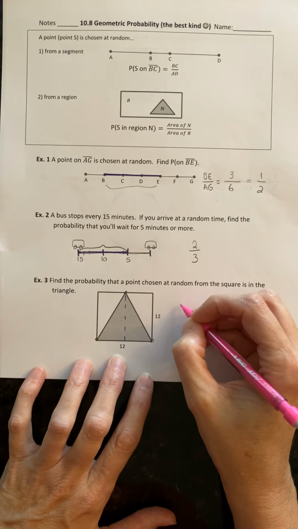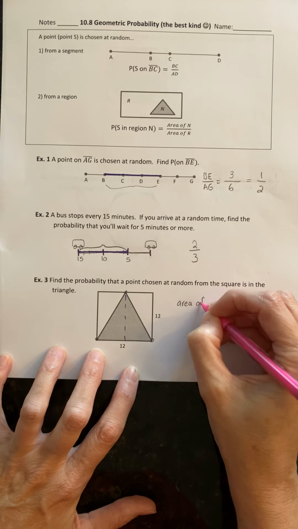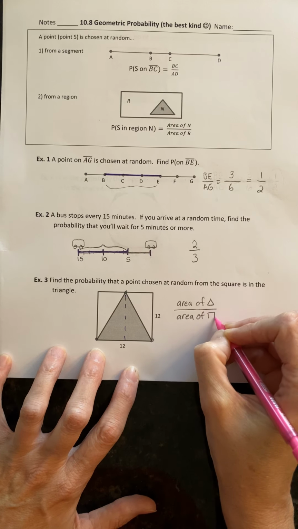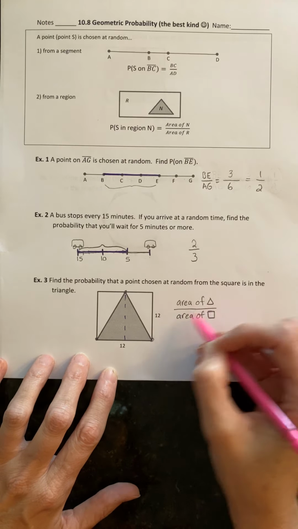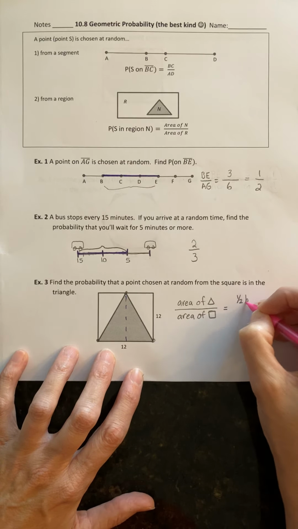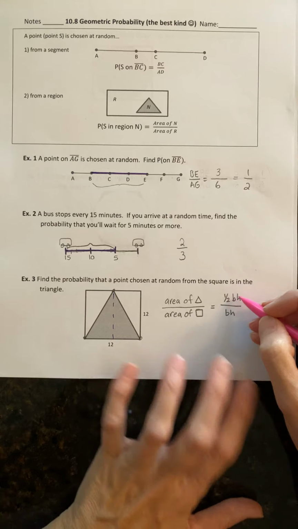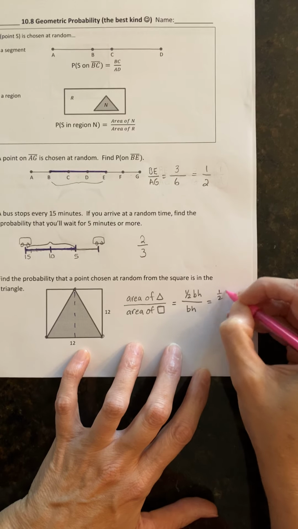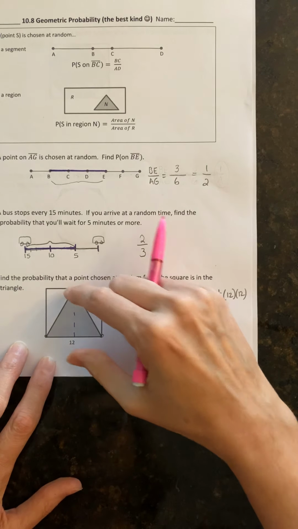Okay, now what we said on the tip chart is the area of the triangle goes on the top, that's the shaded part, and the area of the square goes on the bottom, because it's shaded over whole. It's part over whole, shaded part over whole thing. Well, the area of a triangle is 1/2 base times height, and the square is base times height. You can kind of see from here that it's going to be 1/2 because the B's and H's cancel. But if we complete this formula, 1/2 times 12 times 12, because the base of the triangle is 12 and the height of the triangle is 12, it's the same as that.